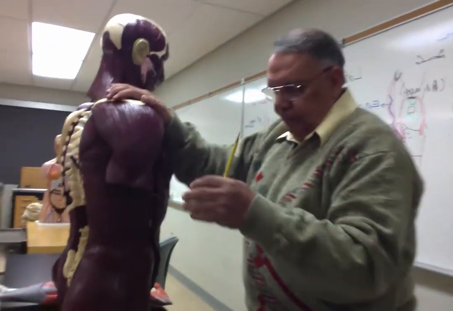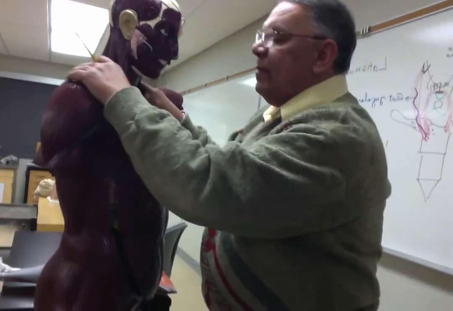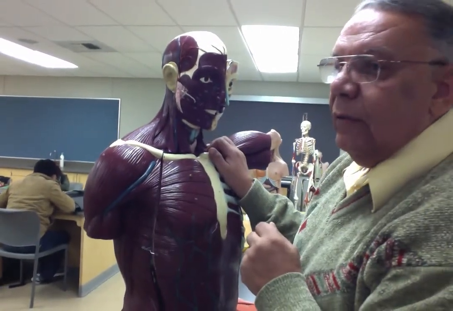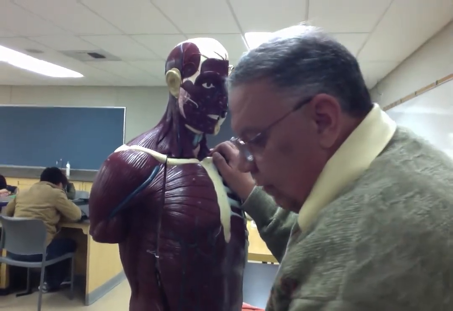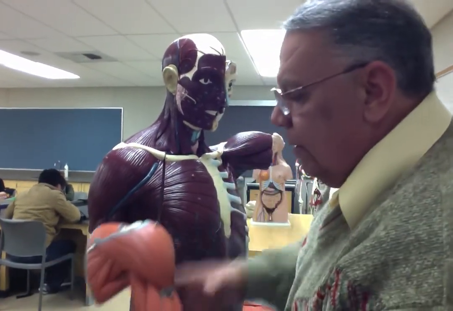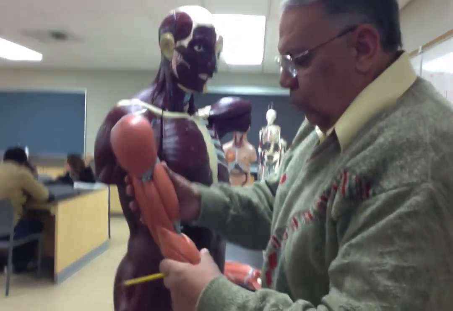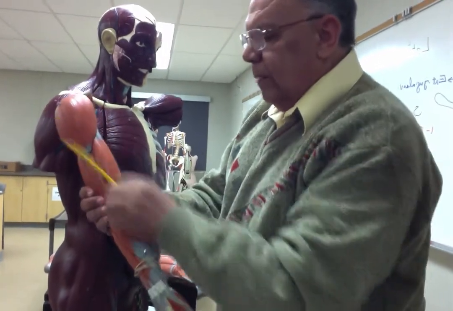Let's go to the upper extremity muscles. The muscle that makes the roundness of the shoulder, this muscle is the deltoid. It makes the roundness of your shoulder. If we continue on the upper extremity, this is again the deltoid. Okay. Most anterior or the front of the upper arm, we have the biceps.